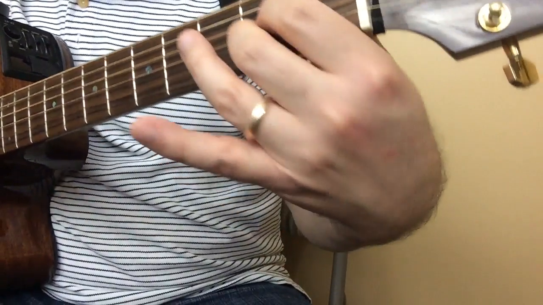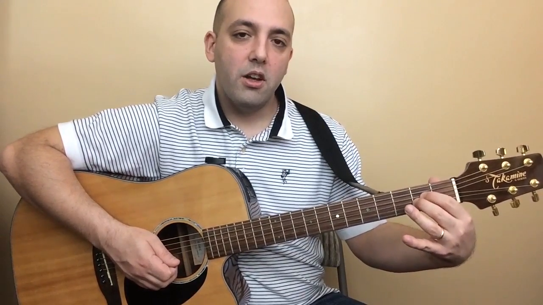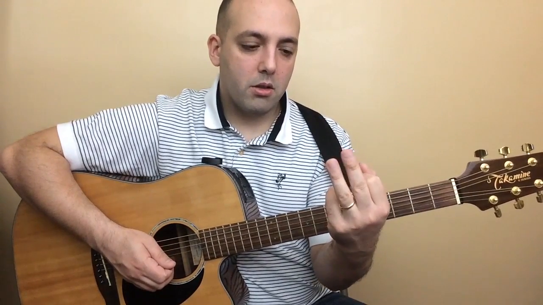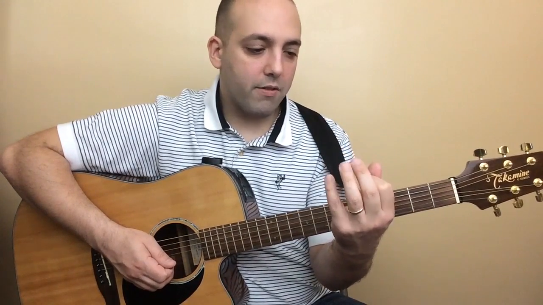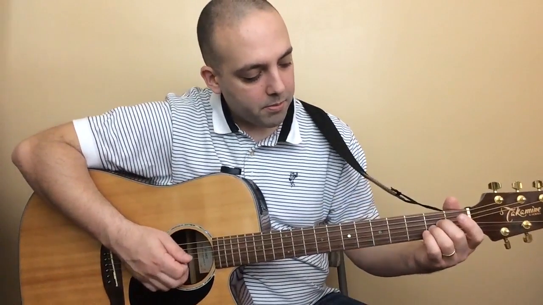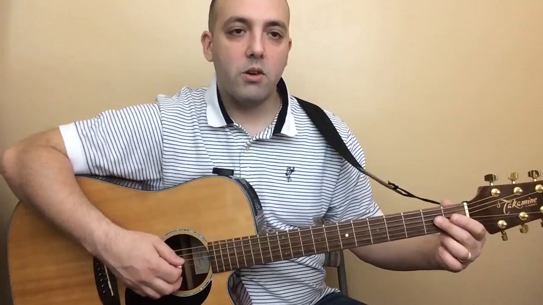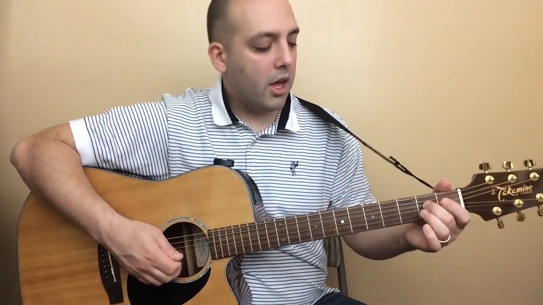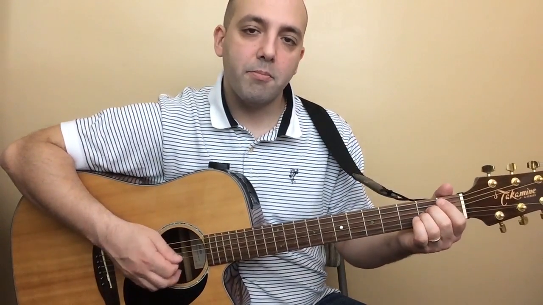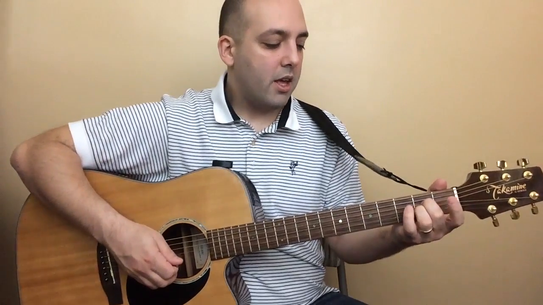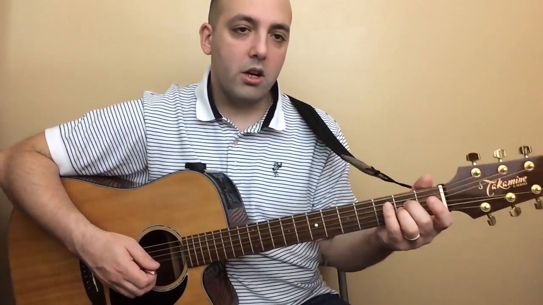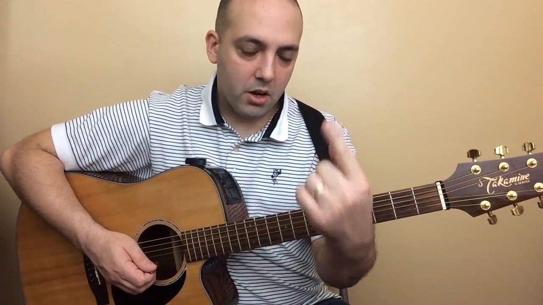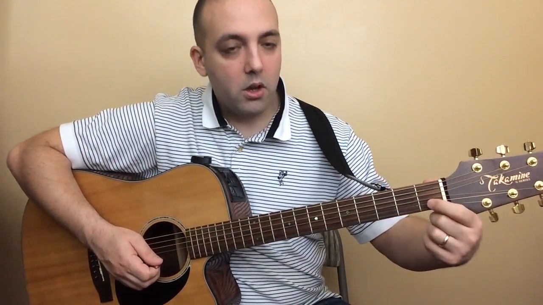Okay. The only thing, we're not going to use these first 2 fingers here. We're going to use our middle finger and our ring finger for those 2 notes. So it's our middle finger on the 2nd fret of the D string, and our ring finger on the 2nd fret of the G string. Okay, and on this chord it's a little different. We're going to add a 3rd finger, okay, and we're going to use our pointer finger and we're going to play this first note here on the B string.